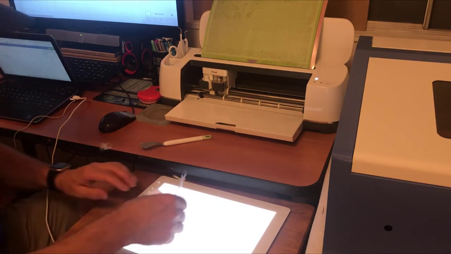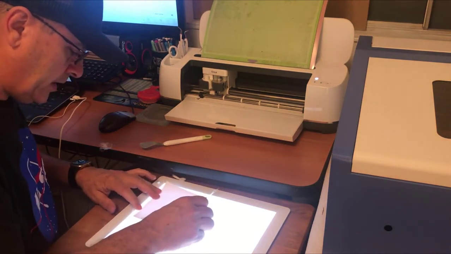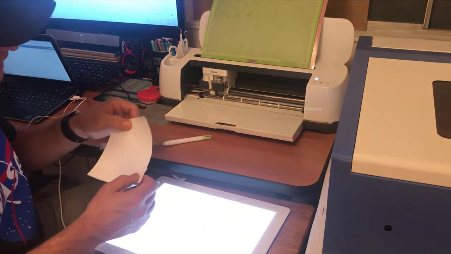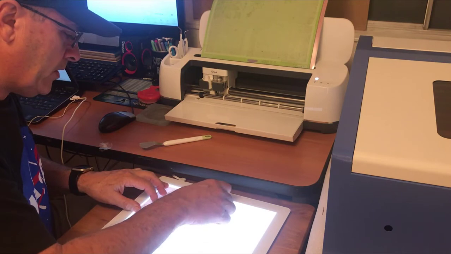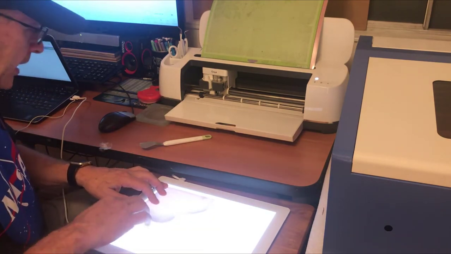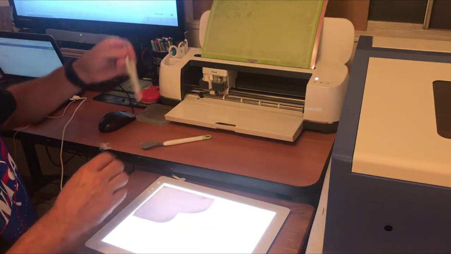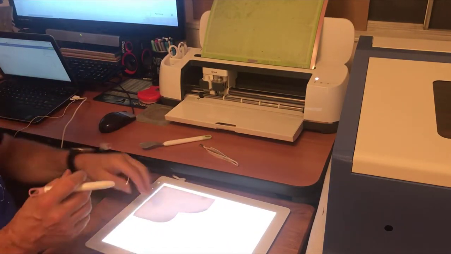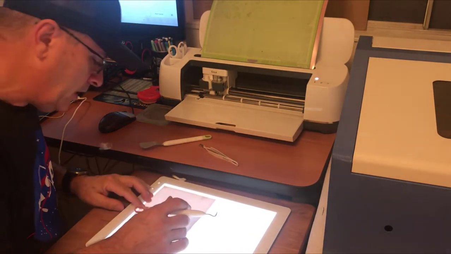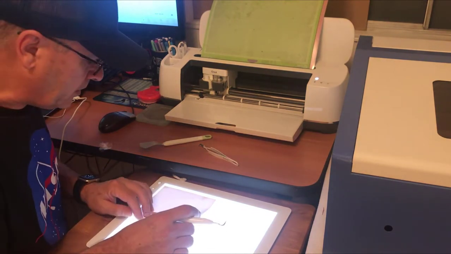I got some tape there. I'm going to go ahead and put this over here. Okay, it's kind of backwards here. So I'm going to go ahead and tape this down, as you can see, and I'll grab these tweezers that are really nice, and I do have this pick tool. They call it a weeding tool. I guess I don't know what I'm talking about, so I'll just leave it at that.